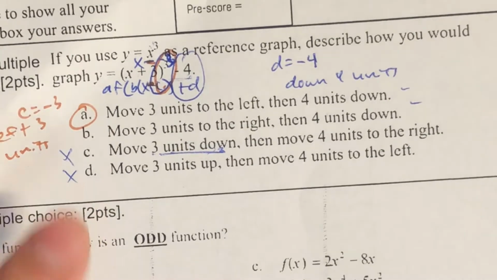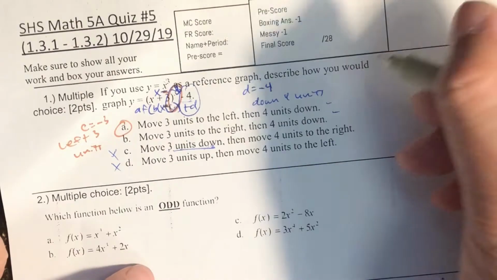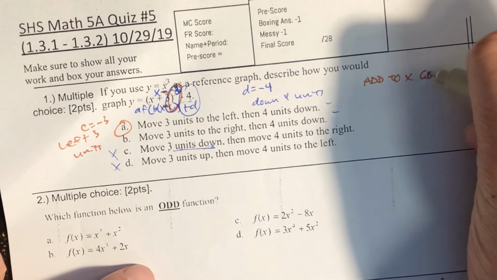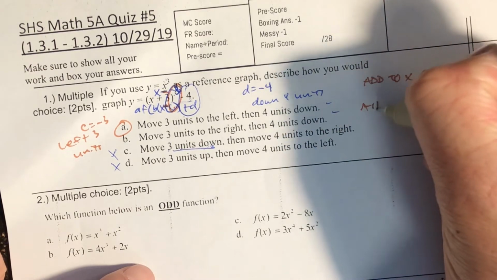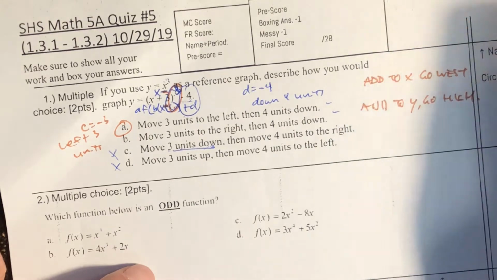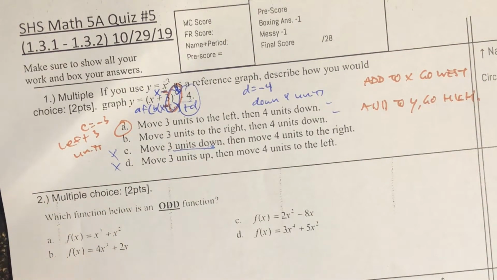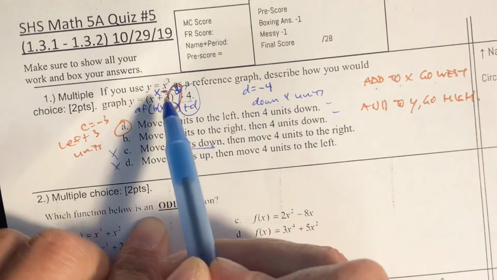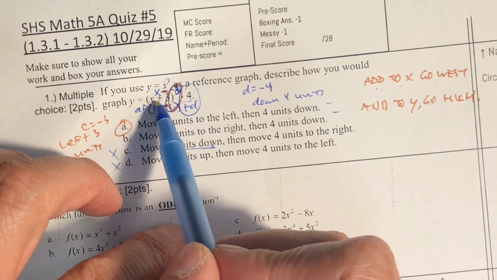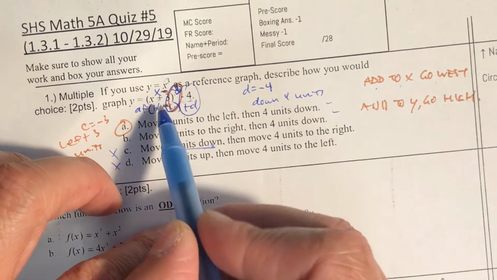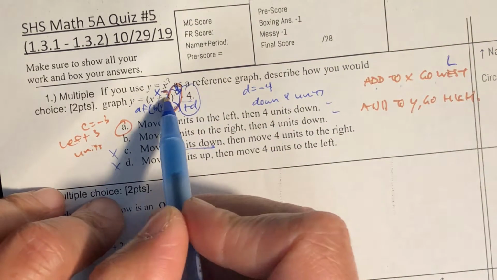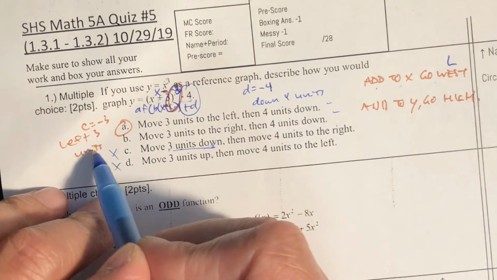I'll have a silly phrase that can help you, and then you can try to use this. Add to x, go west. Add to y, go high. Let me show you how that works. It's a mnemonic that kind of helps you, or it rhymes. Adding to x, add 3 means you go west, which is left. So in this case, you're adding 3, you're going to go left 3 units.